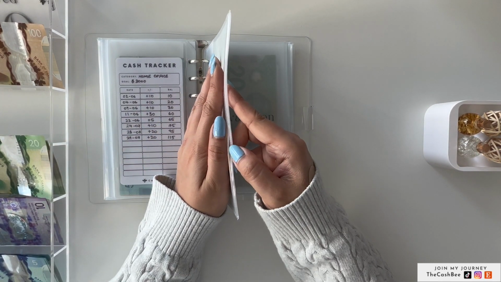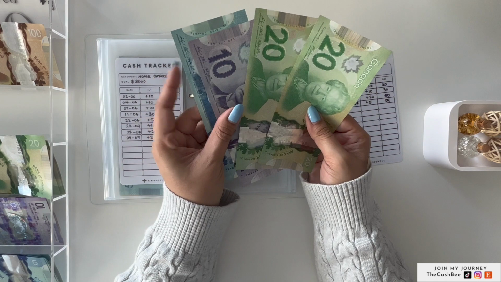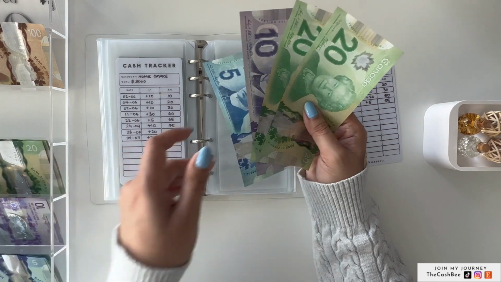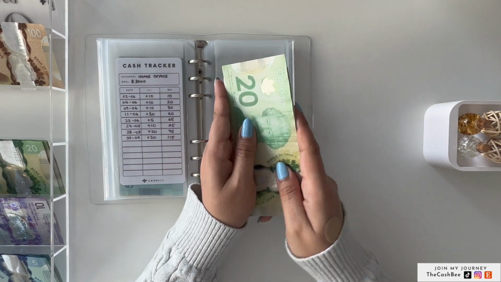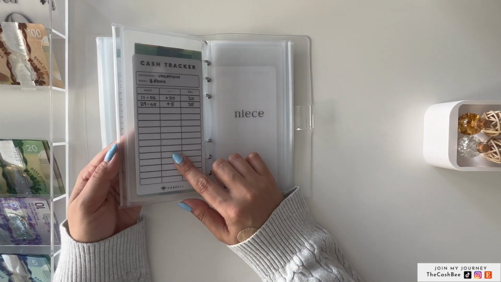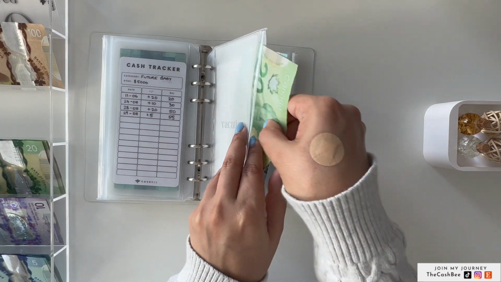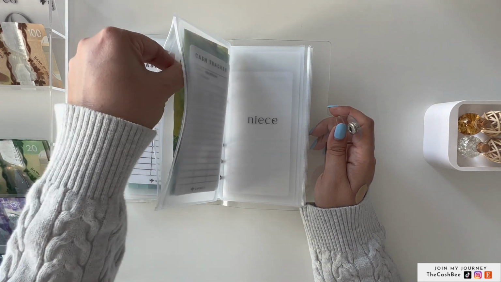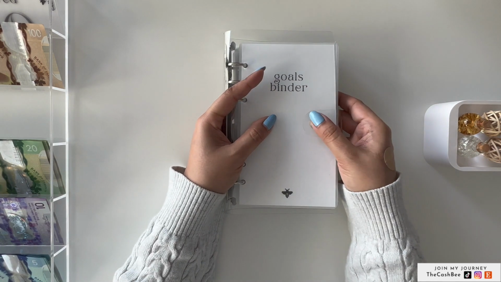Future baby has 55 and I don't have any 50s, so I think I'm going to have to leave it this way. Yeah, if we have more 50s we will come back to future baby. Vacation has 25 and that is as condensed as it can be. And that's that for this binder. But let's try and come back to future baby if we have more 50s.